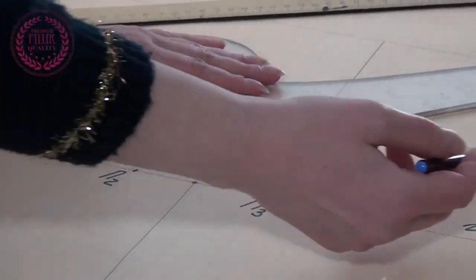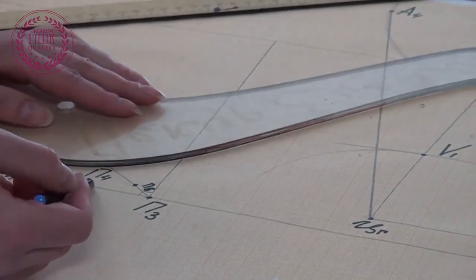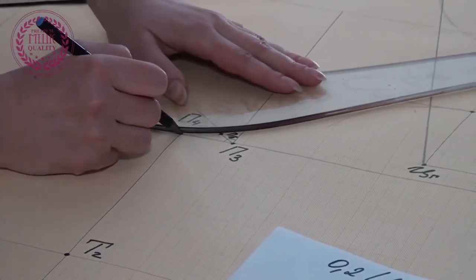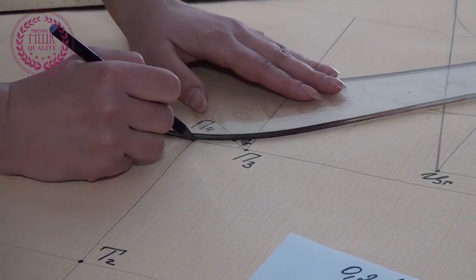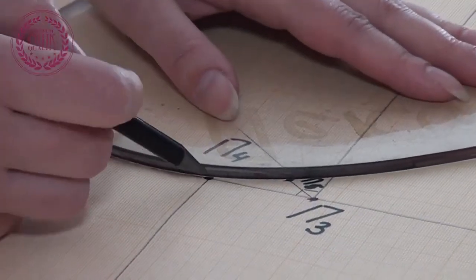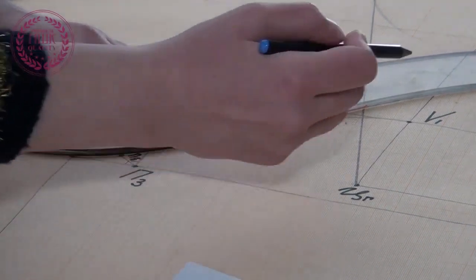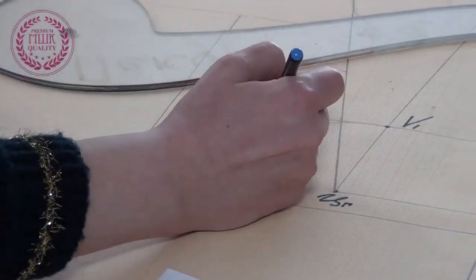My next step is to draw a top line. I'm using an accelerate device. If you don't have such a device, you can simply draw it with your fingers.